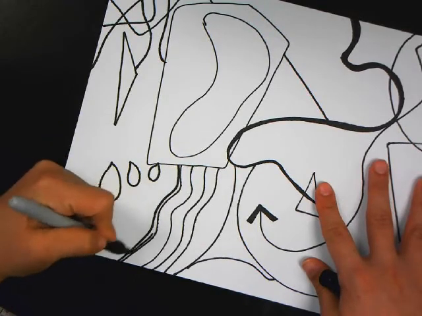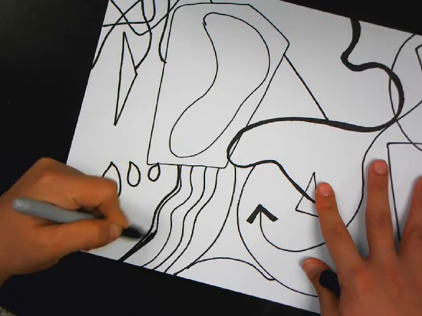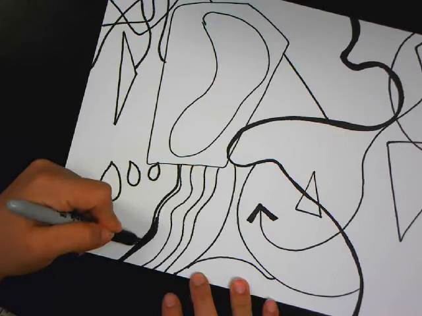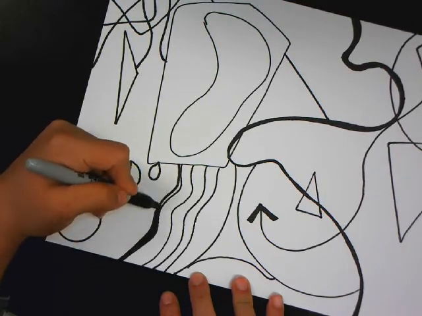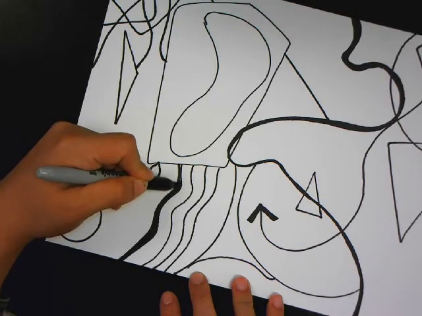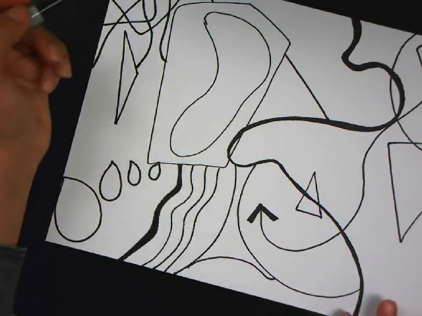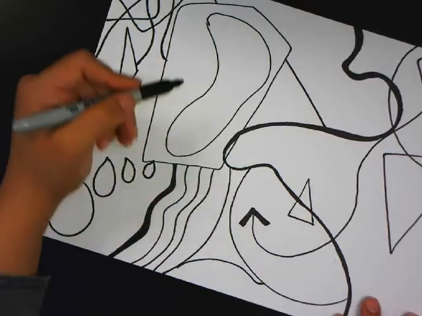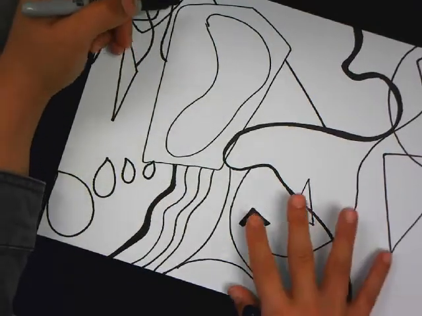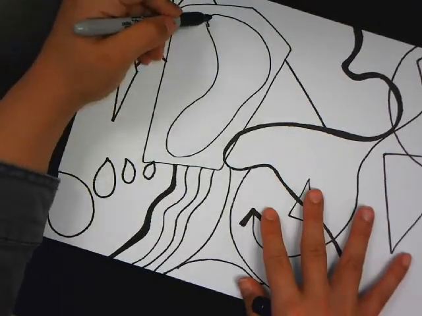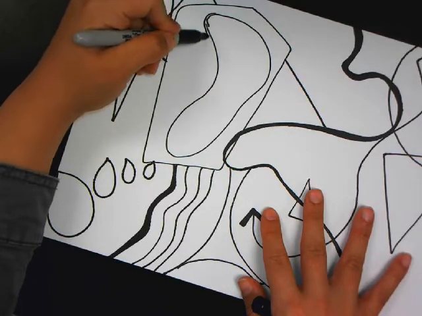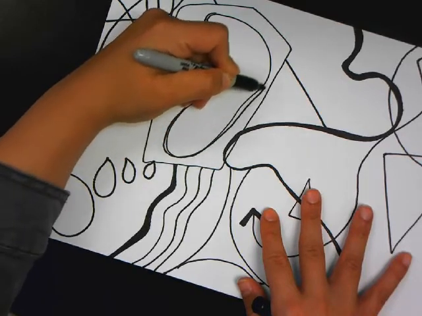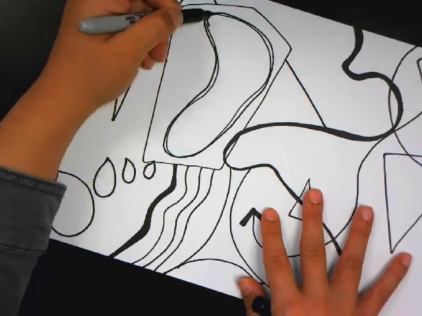So again, 3 lines, you're making them thicker. This one takes a little while, so I'm giving you some time. I'm trying to vary where I have my thick lines. Maybe I'll make this whole shape thick. I'll fill it in later. Okay. Next.